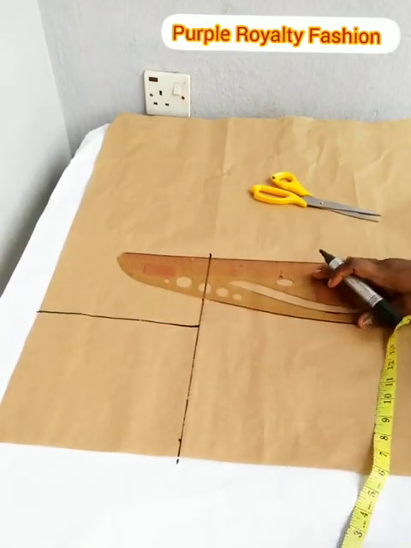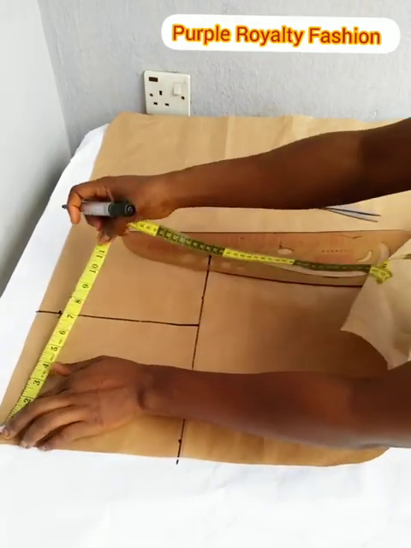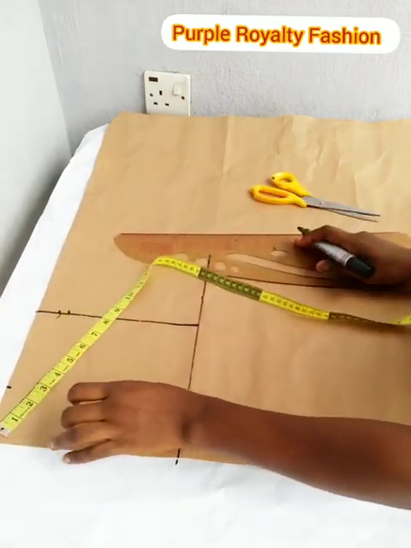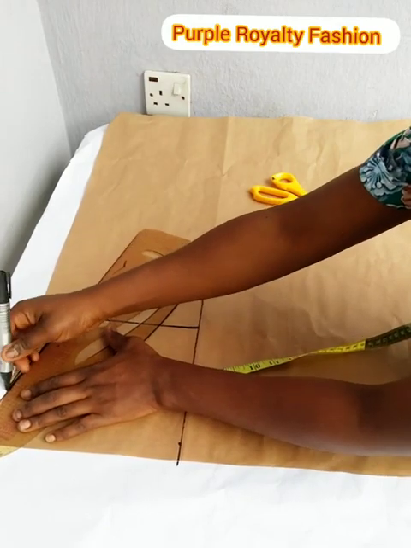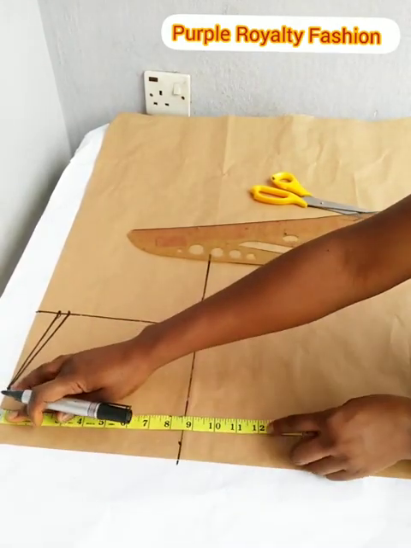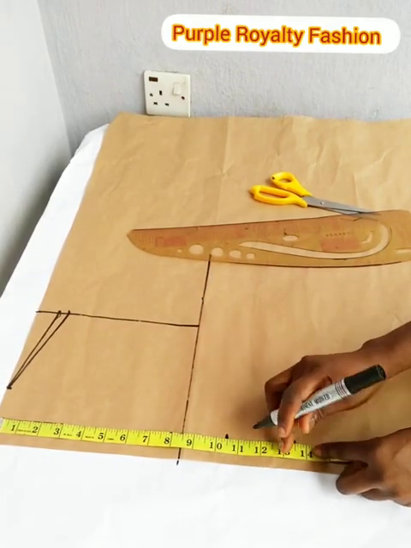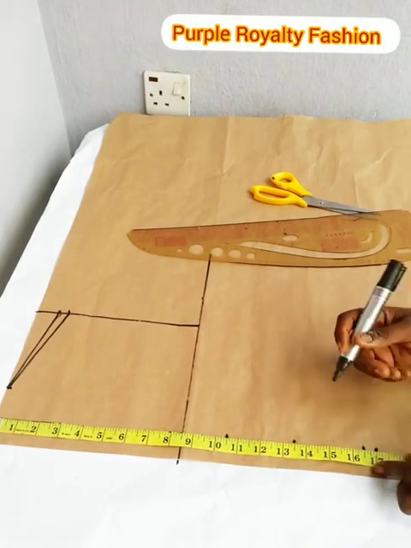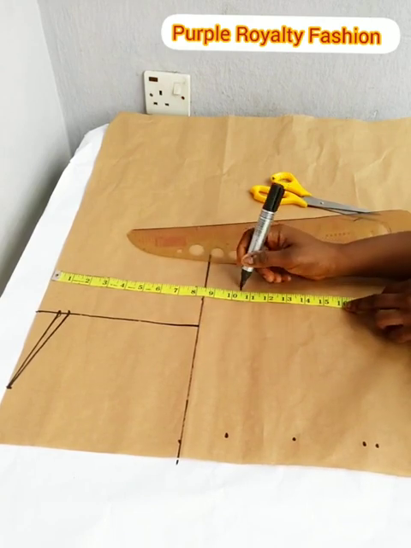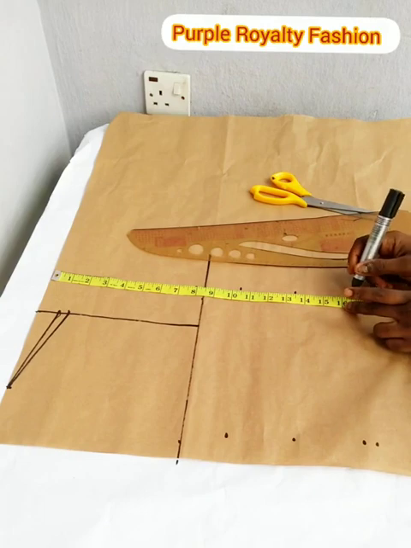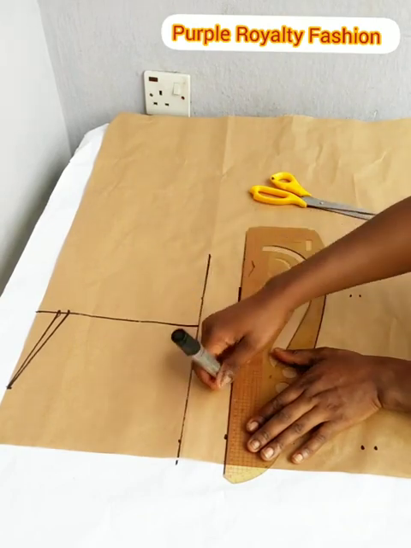Okay. Now the next thing I'm going to do is to draw the shoulder slant, which is 1.5 for the front, and then the natural neckline of 3 inches, and then I'll draw my shoulder slant. Okay, so the next thing I'll do is to pull the shoulder to bust, shoulder to under bust, and shoulder to waist plus seam allowance. So I'll put it here also, the shoulder to bust, the shoulder to under bust, and shoulder to waist plus seam allowance. Then I'll draw it out.